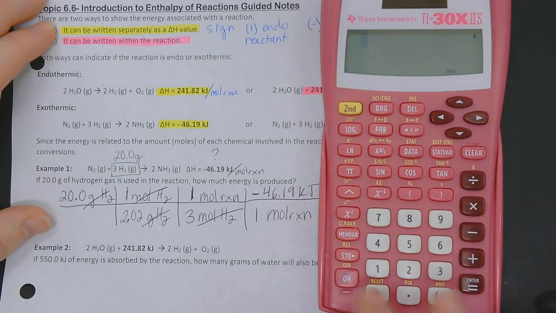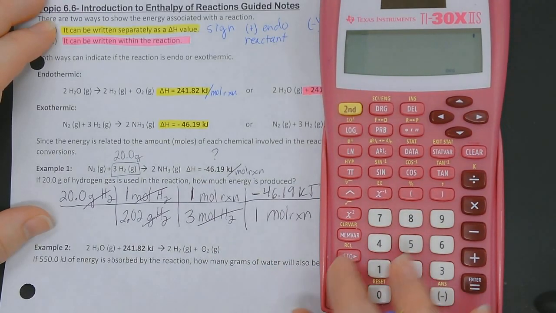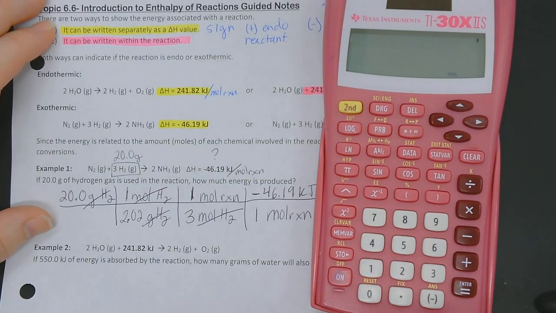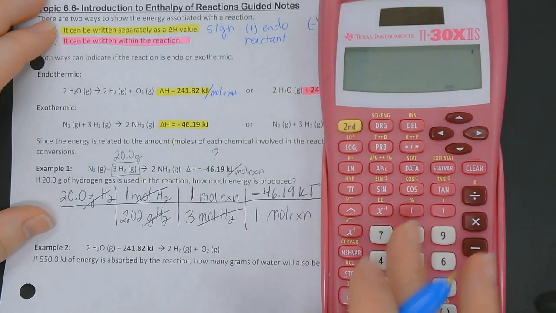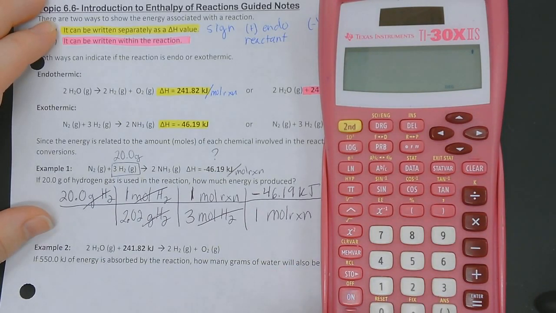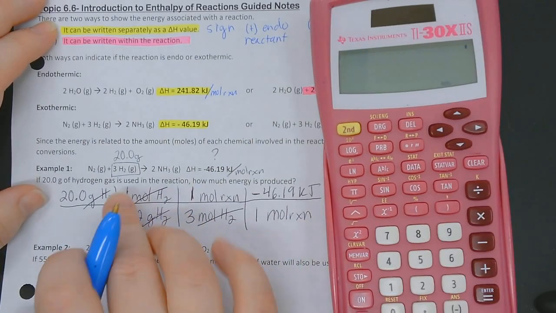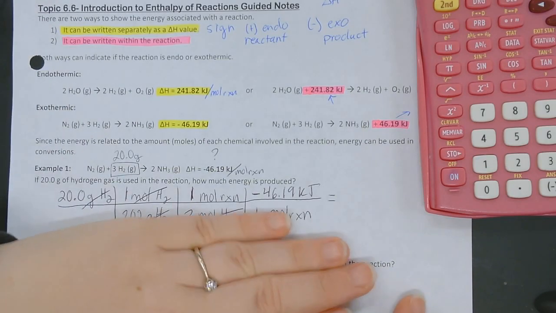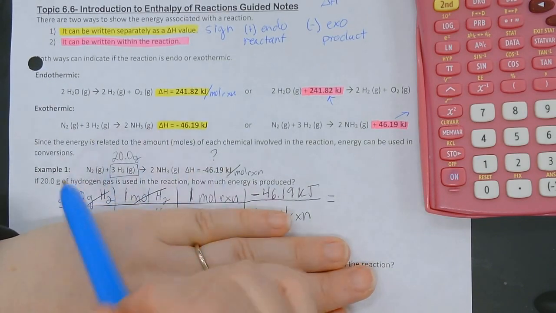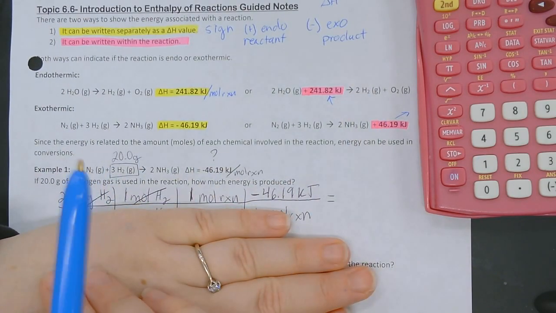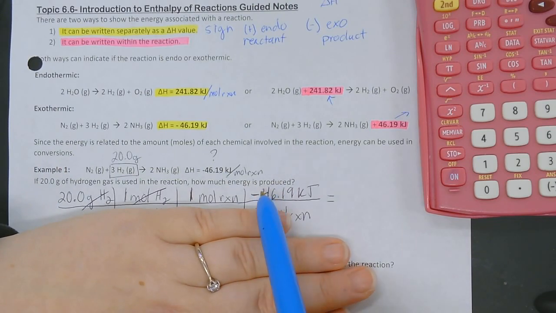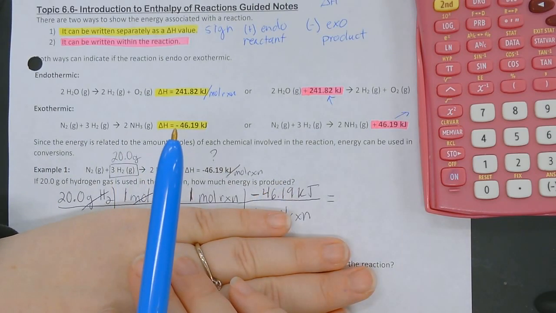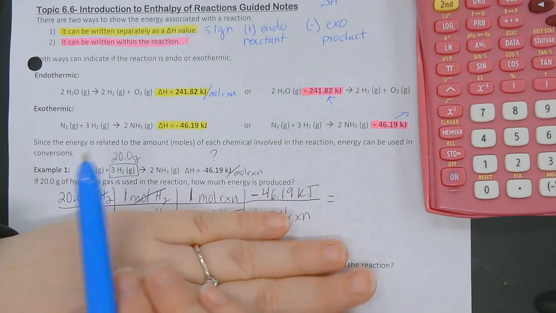Now, I've seen a lot more math mistakes happening recently. Let me explain one thing. Whatever you put into your calculator first, every number that follows is in reference to that first number. So let me put it this way. If my whole problem was just the top of this, I'd do 20 times 1 times 1, of course, times negative 46.19. So I want to multiply those two values.